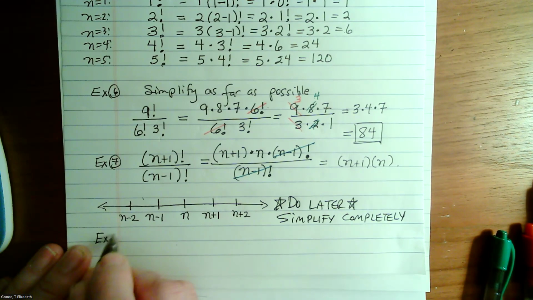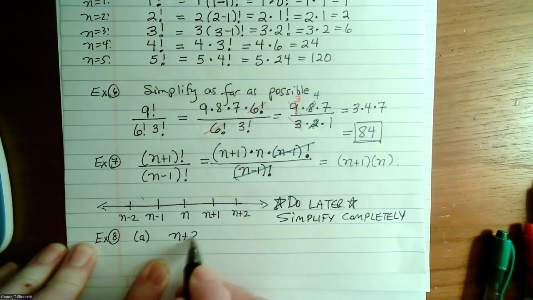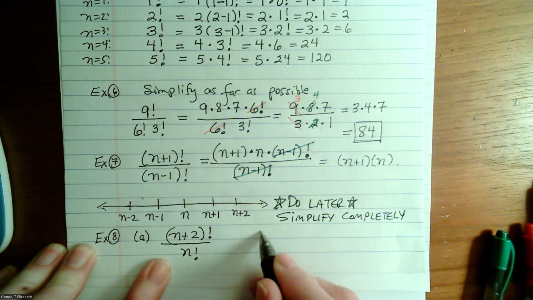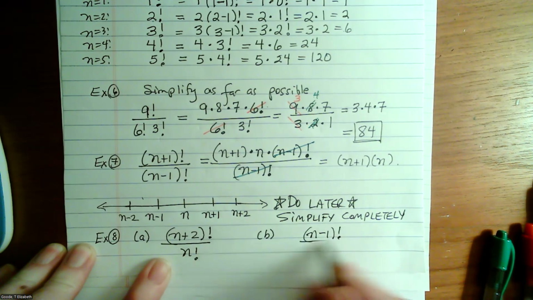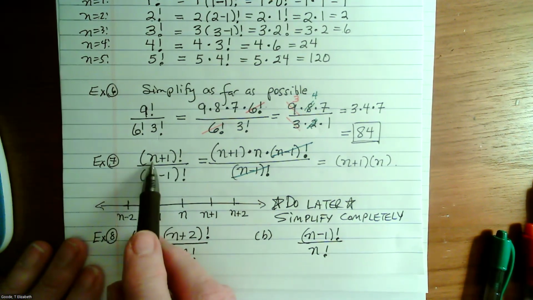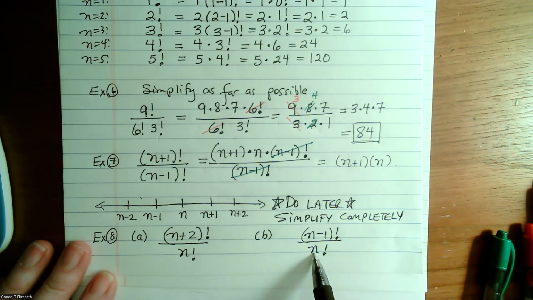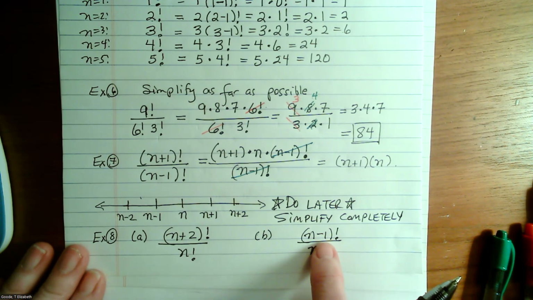So here's our do later, example 8. A, simplify completely. N plus 2 factorial divided by n factorial. And B, another practice problem, would be n minus 1 factorial divided by n factorial. So don't be fooled. Just because these first two examples have the bigger number up top, it doesn't mean that has to be that way, right? Here, the larger number is actually in factorial. You always want to expand the larger number that's getting factorialized so that you will eventually see the smaller number factorialized, and then you can cancel those factors.